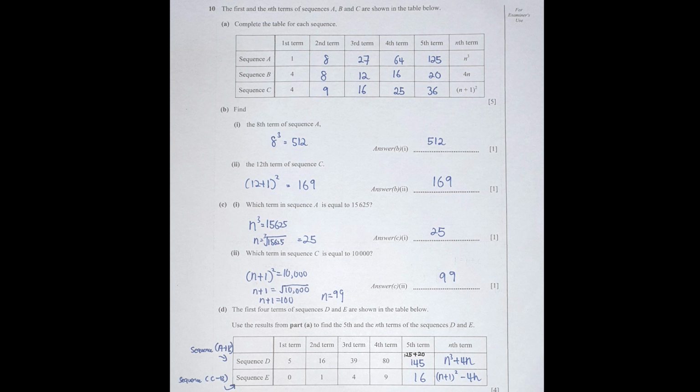Section B, calculate the 8th term of sequence A. It goes by 8 to the power of 3, which is 512. To calculate the 12th term of C, simply take 12 plus 1, bracket squared, and you will get a result of 169.